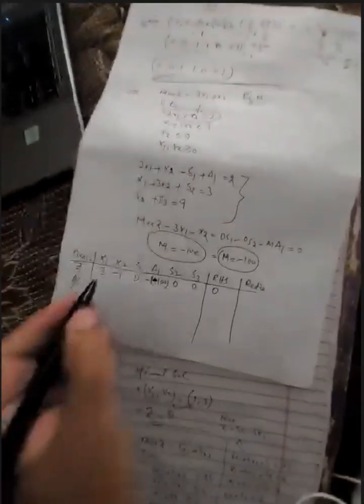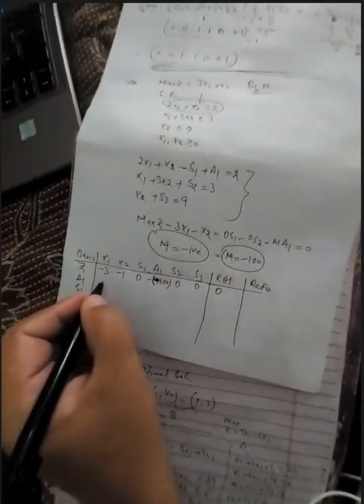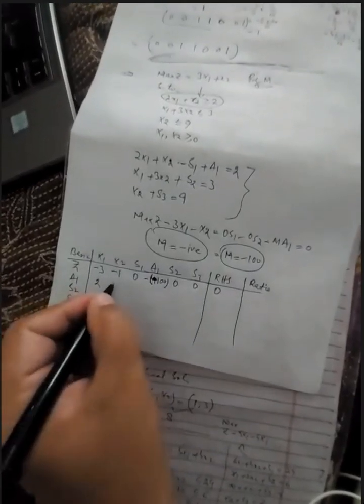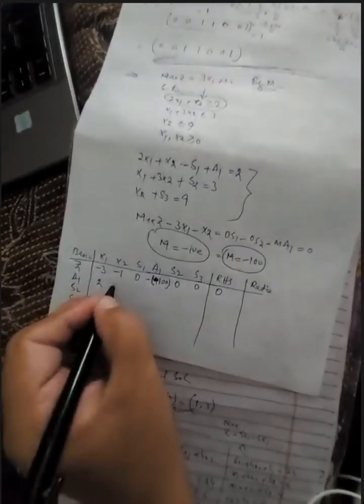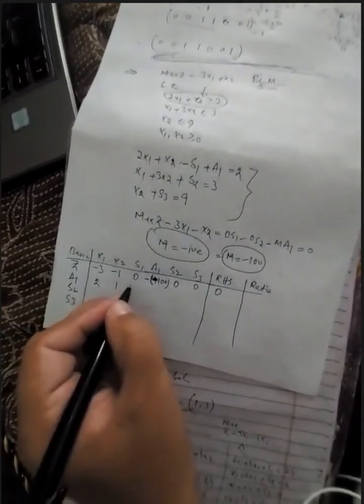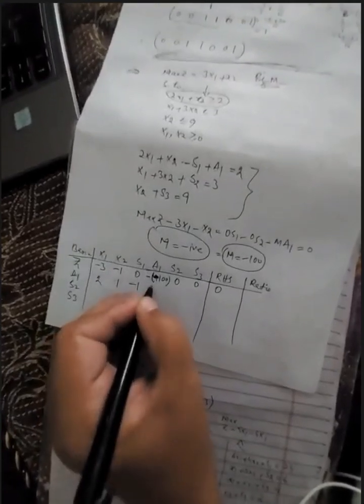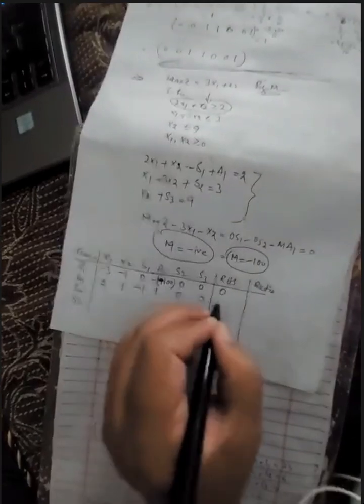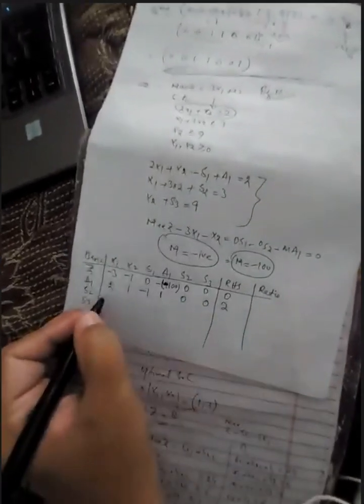Okay. And now we need to find the rows. Here the coefficients are 2, 1. S1 is minus 1. A1 is 1 over here. S2 is 0. S3 is 0. And right hand side is 2.